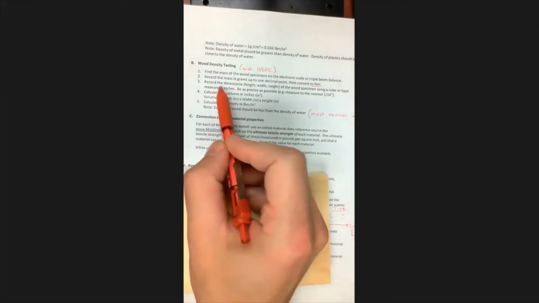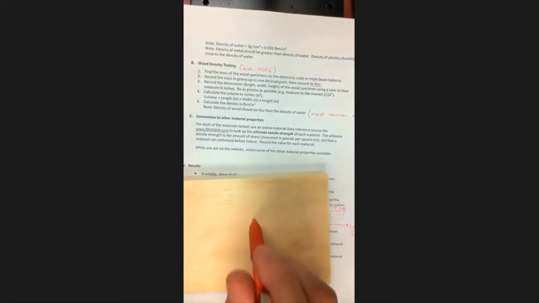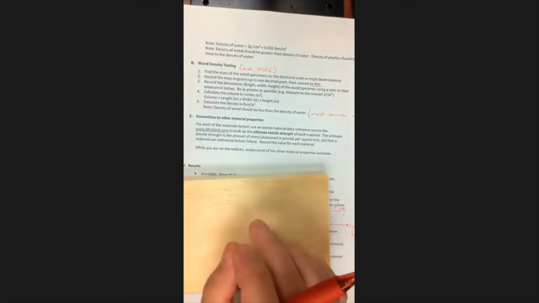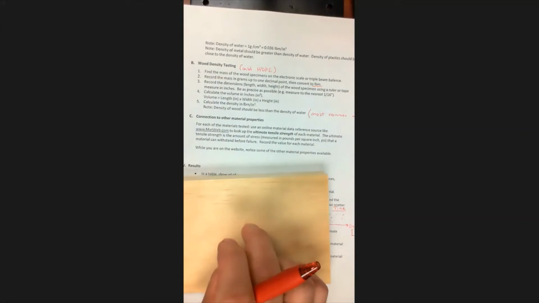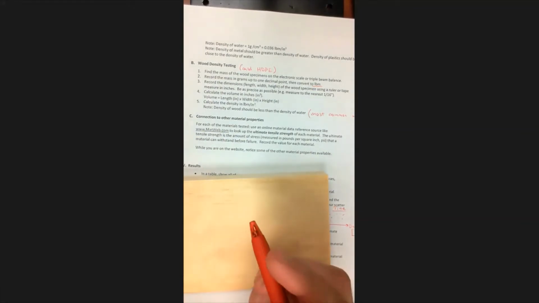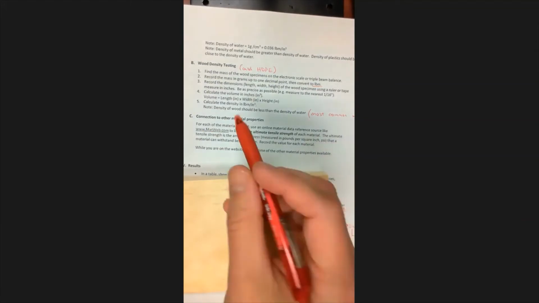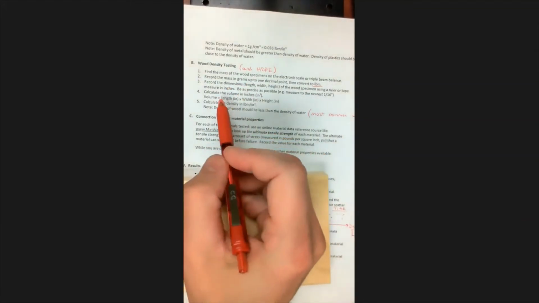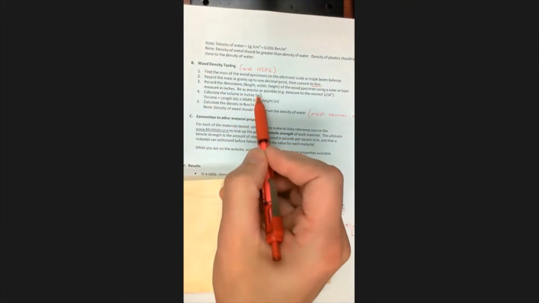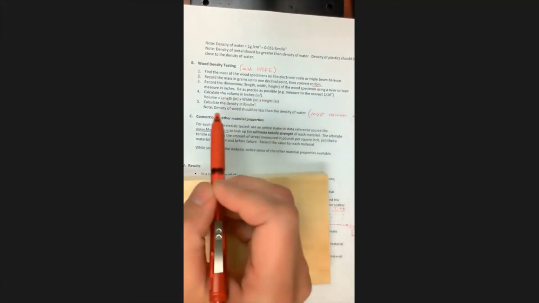And then we're going to record the dimensions of the wood specimen using the ruler. I'm going to measure those in the video next Tuesday, and then you're going to record those on your data sheet. Using those dimensions, you can calculate the volume in inches cubed using this formula.